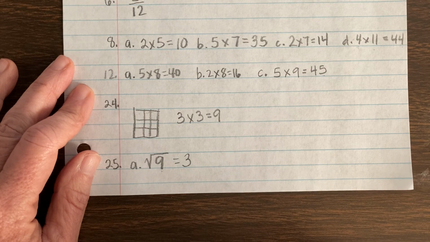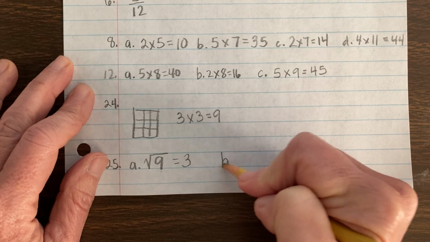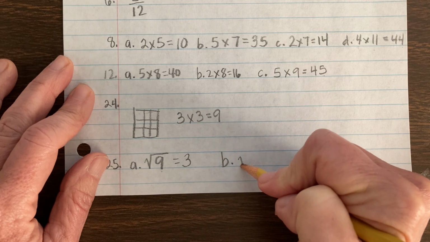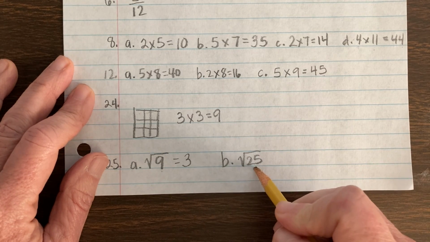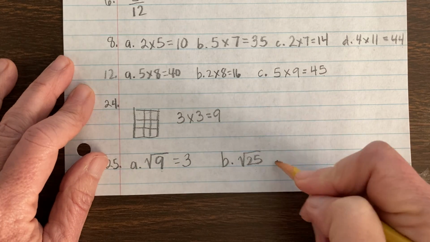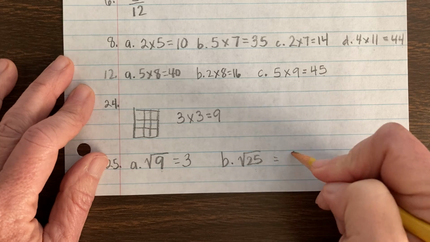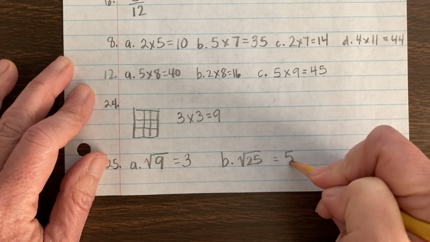Okay, and then B, the square root of 25. That means what number times itself is going to equal 25. Again, you can look on your multiplication table and you'll see that that is 5.